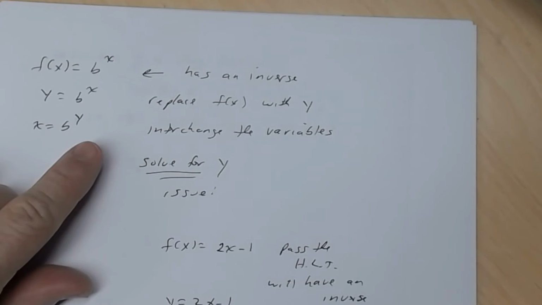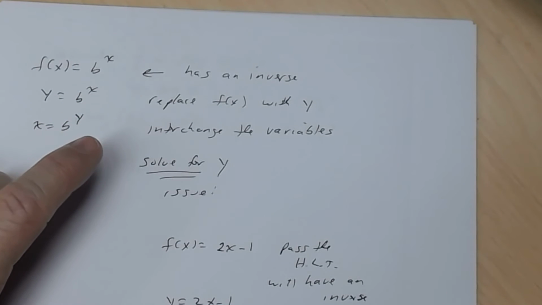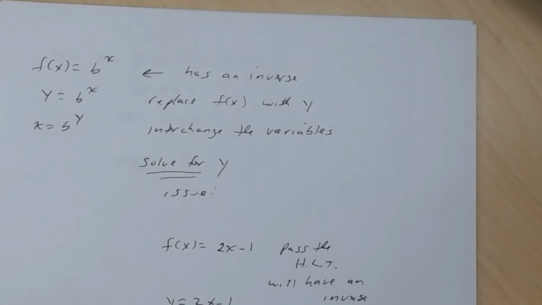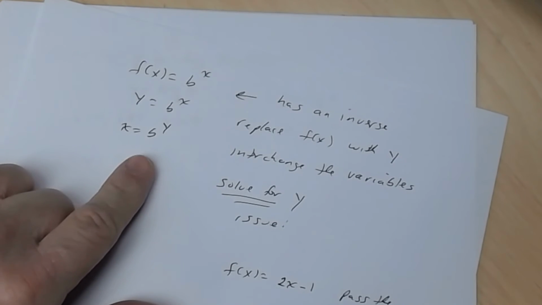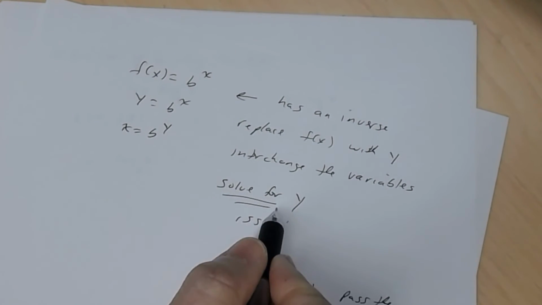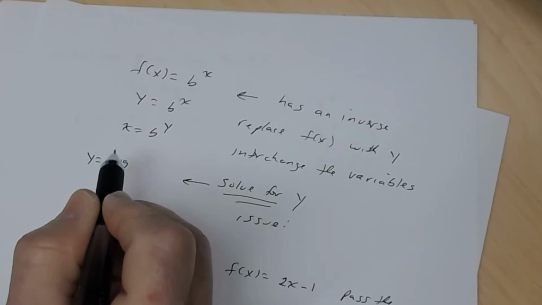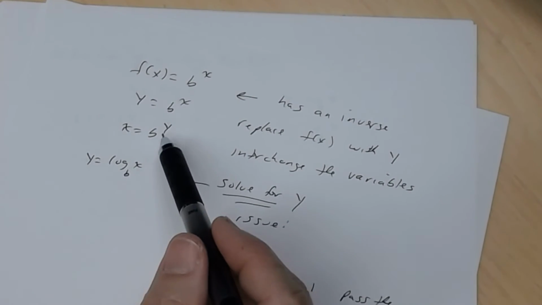But we do know that the inverse of this is a log function. So notice that the y you see here is this y. We know that to solve for y, we get y equals log of x base b. So that's the inverse of this.